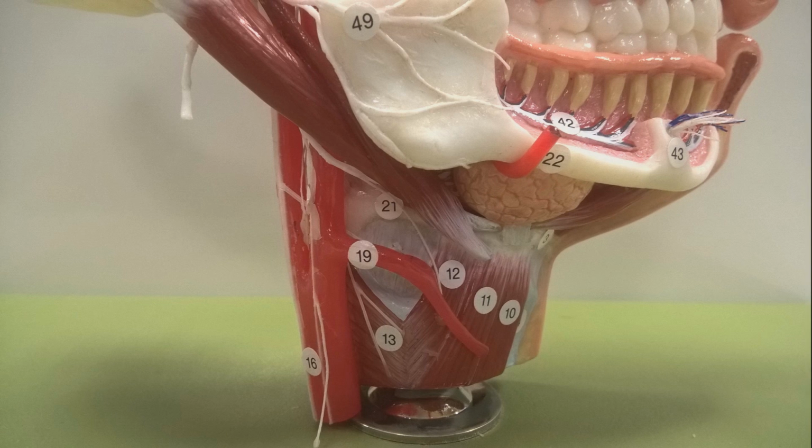In the region of the neck, we can observe the hypoglossal nerve, which is number 12. The glossopharyngeal nerve is sending a branch toward the carotid sinus for assessing the blood pressure. And we can also observe the vagus nerve, which is number 10, posterior to the internal carotid artery. This vagus nerve makes a branch which goes to target the pharyngeal muscles.